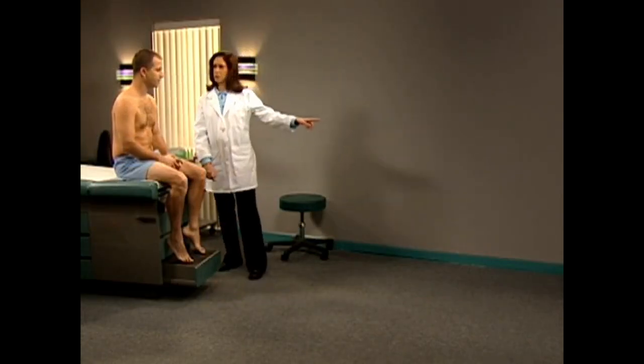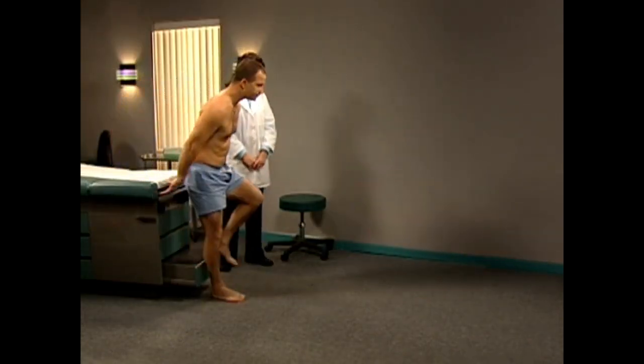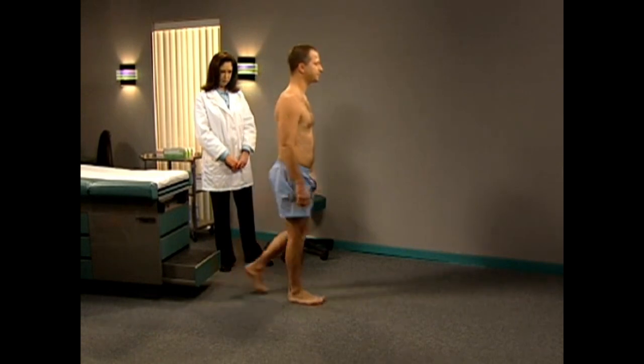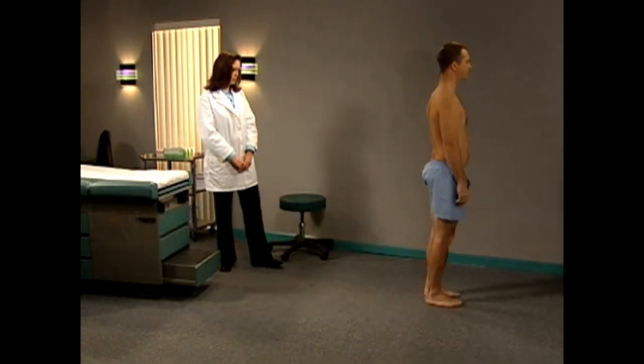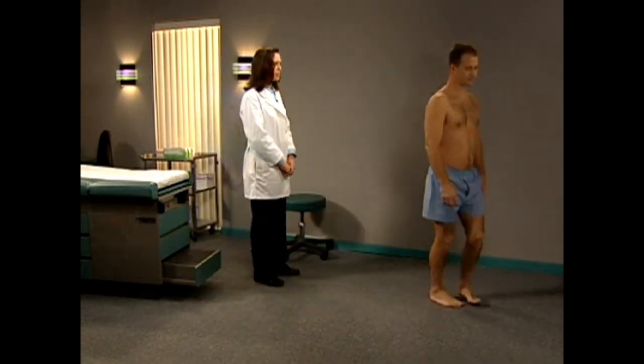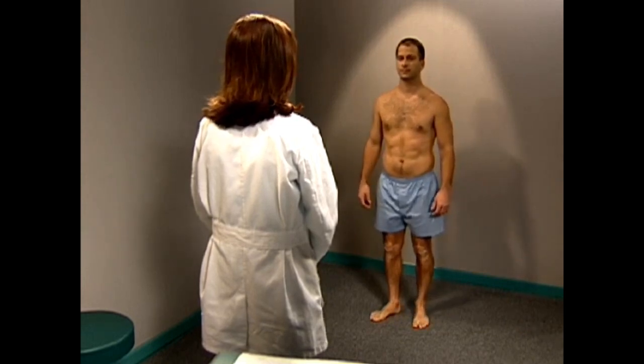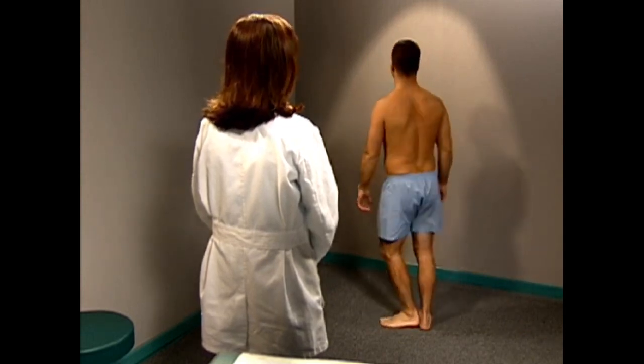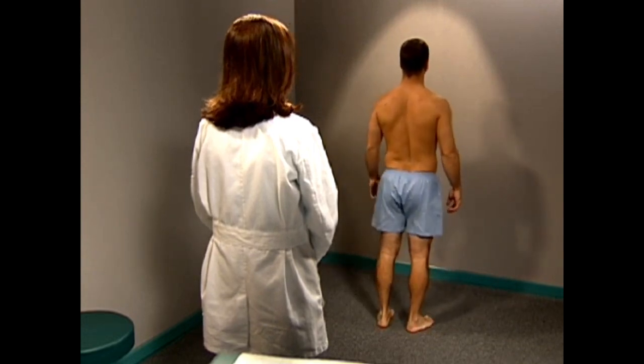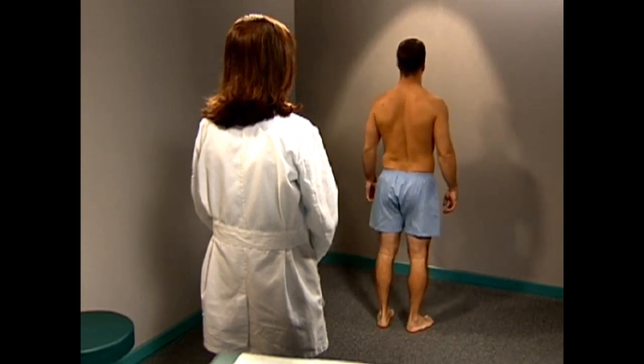To begin, observe the patient's gait, which should be smooth and well balanced. Good. Now turn around and face the wall so I can examine your back. Then inspect the patient's standing posture, which should be erect and symmetric. The extremities should be appropriate in size and contour, with no deformities.